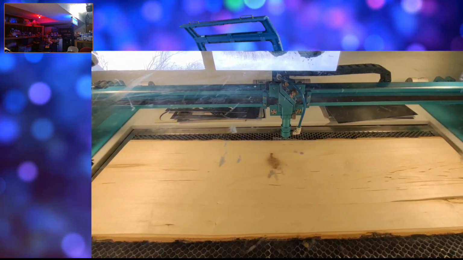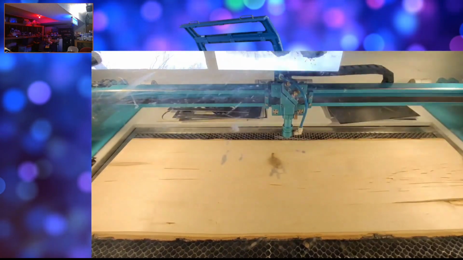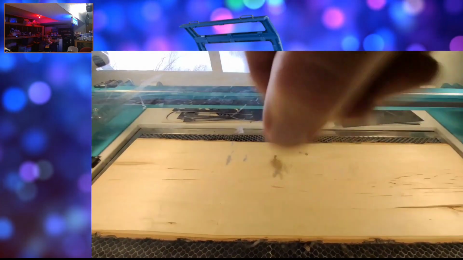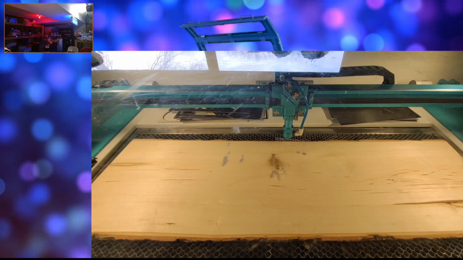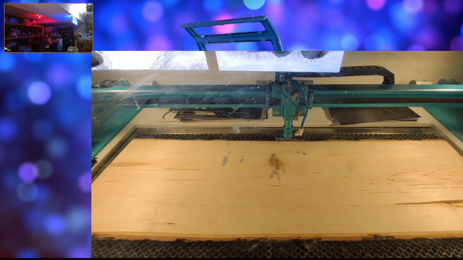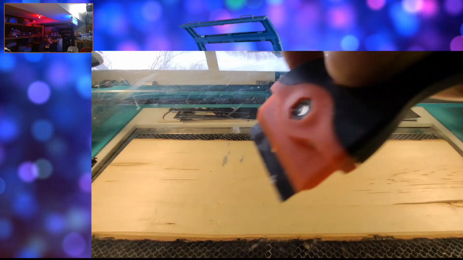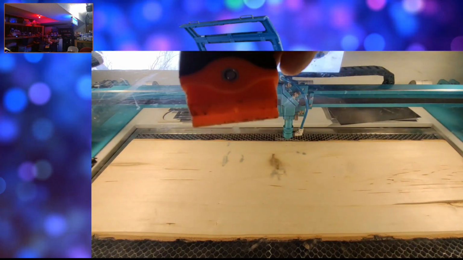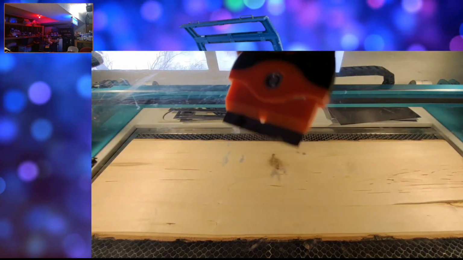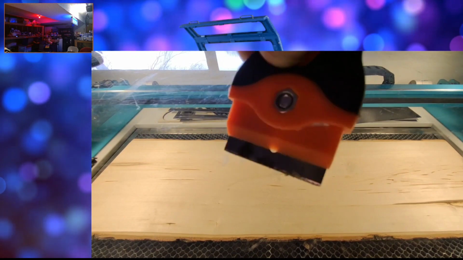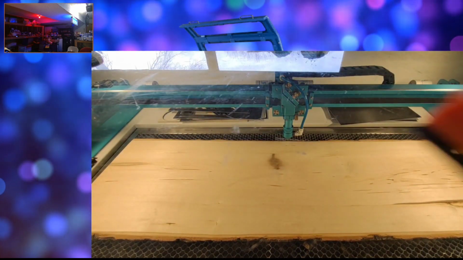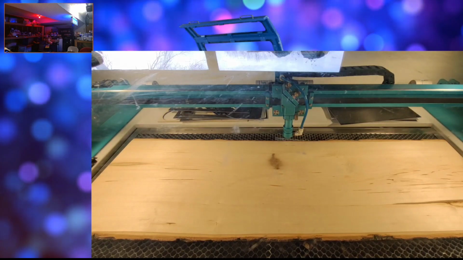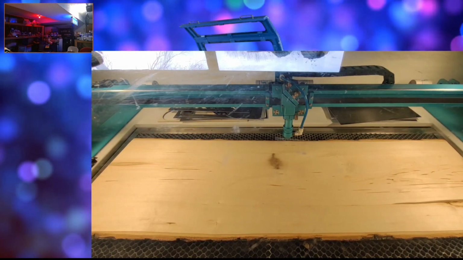You can see the bottom of the board. Oh man, it's so dirty right there. So much crap on my glass. Don't worry, the coating's on the inside of the glass, not on the outside. Try to make that a bit cleaner. All right, here we go.